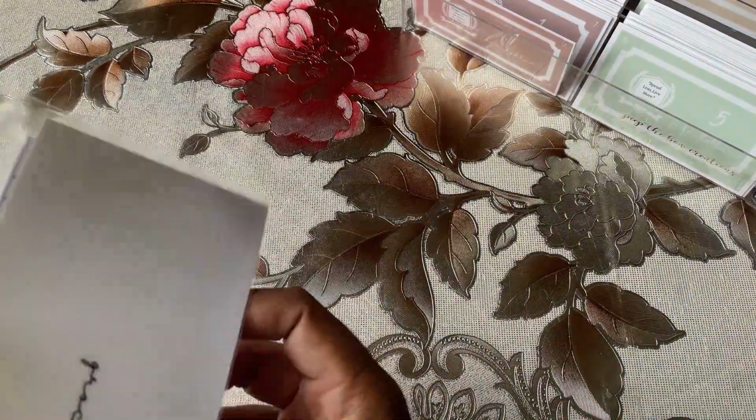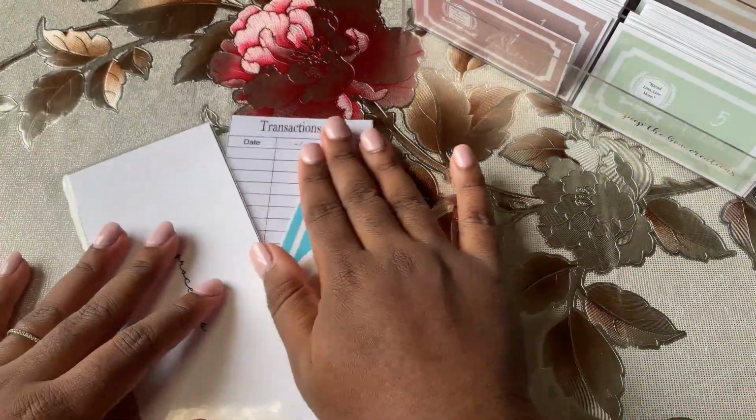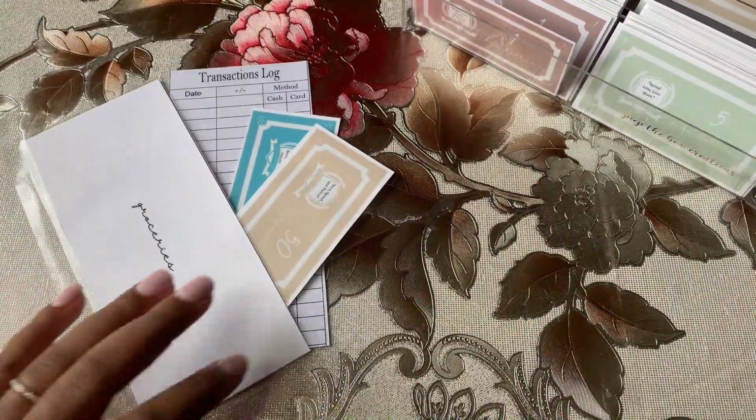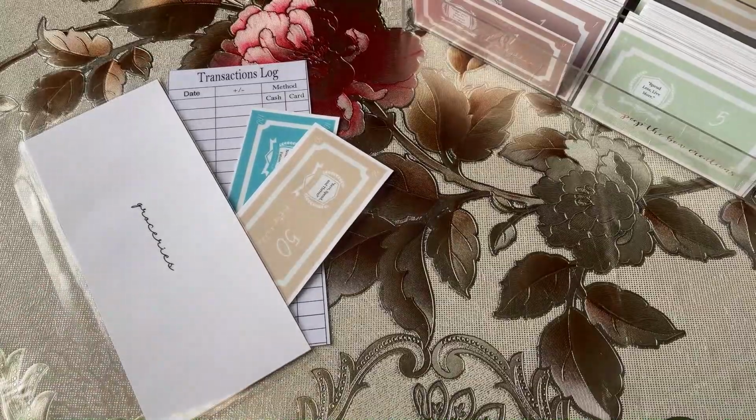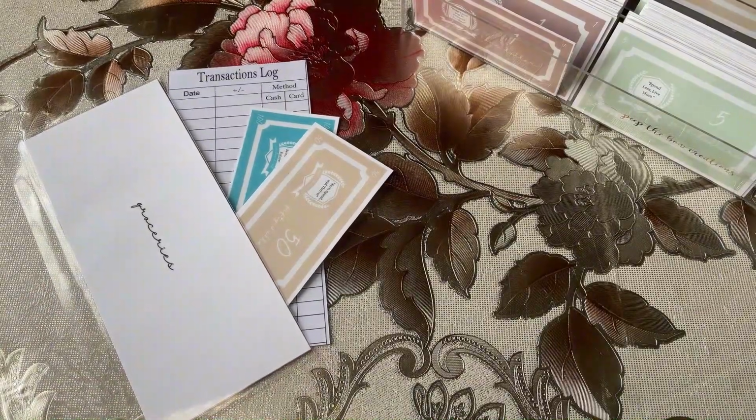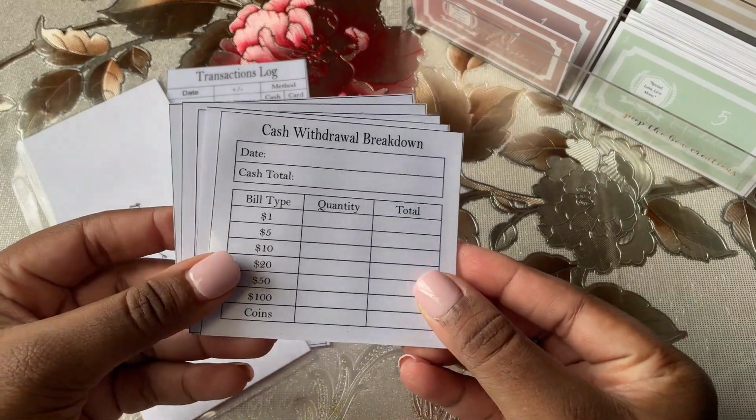That is the template there in action. You just have to edit or customize it and print out what you want.